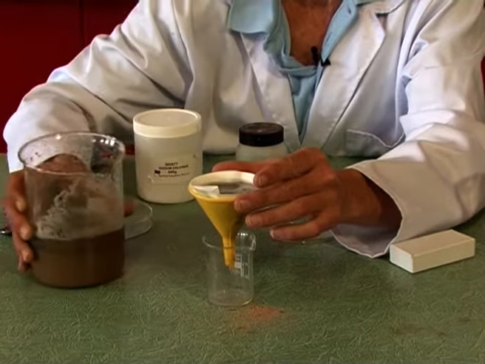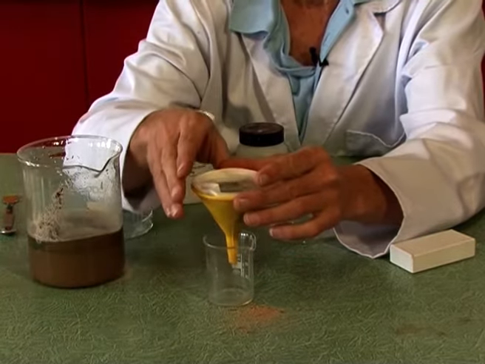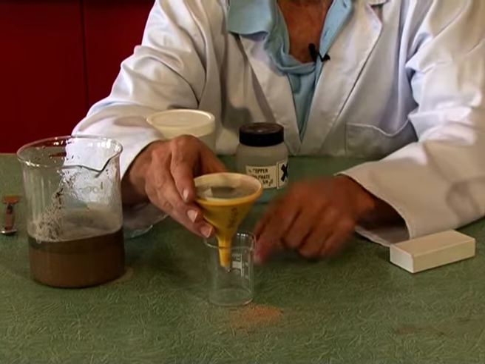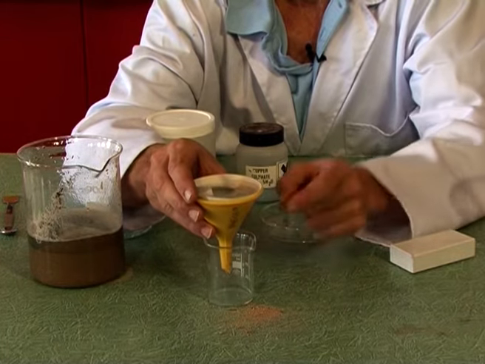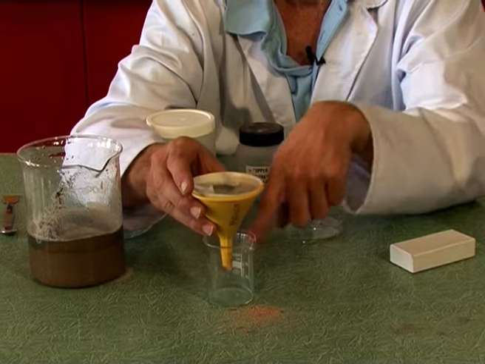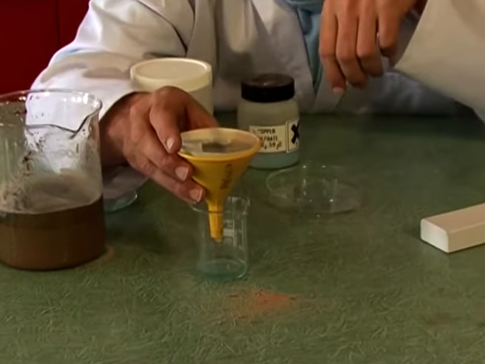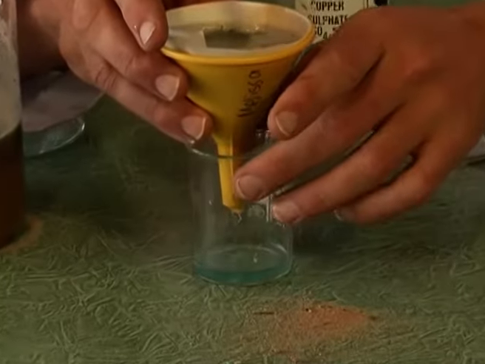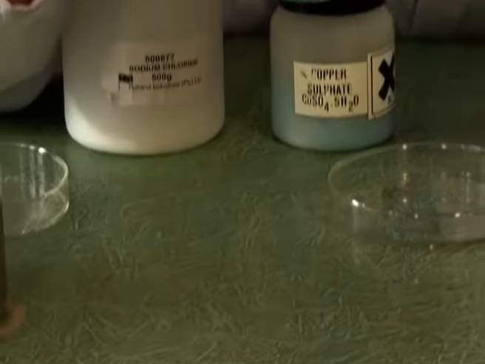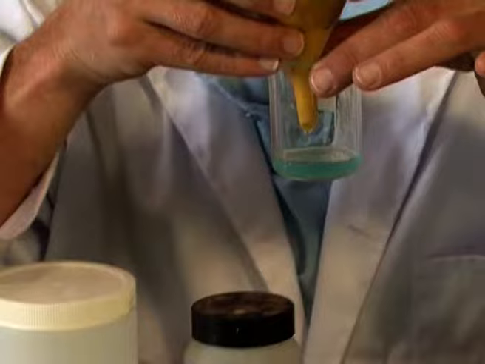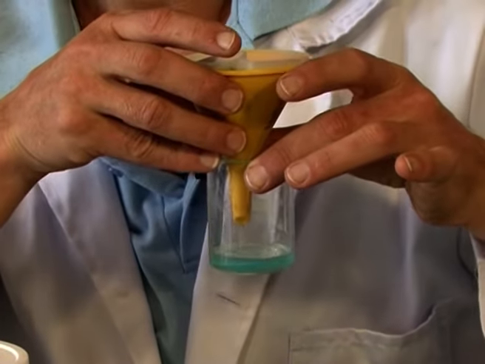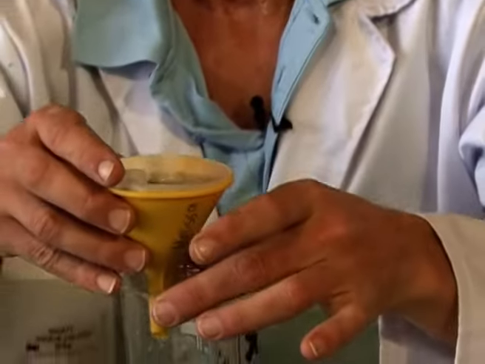And what you can start seeing coming out of the bottom is a clear liquid. The sand gets to stay behind in the filter paper, and what comes out at the bottom is a liquid, and you might be able to see that it's got a slightly bluish tint to it because of the copper sulfate that's dissolved. I don't know if you can see that against my lab coat. Right.